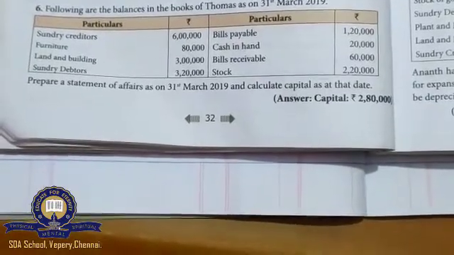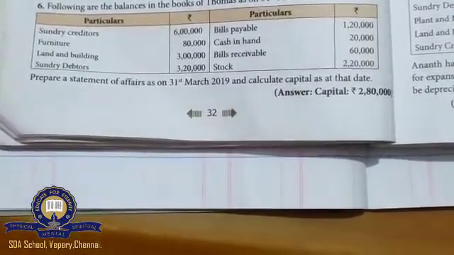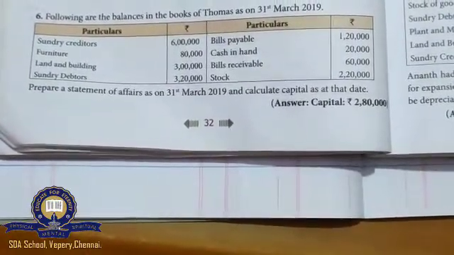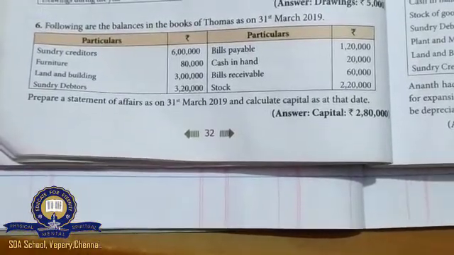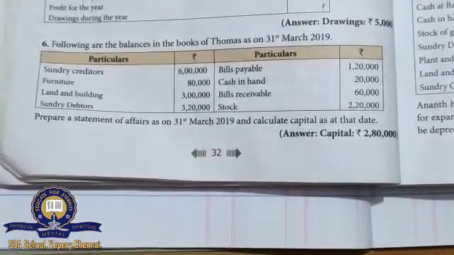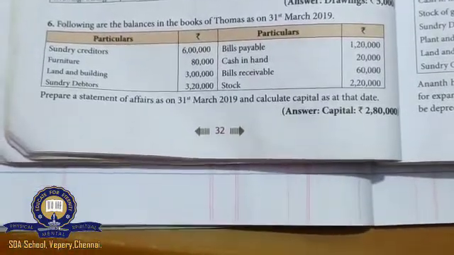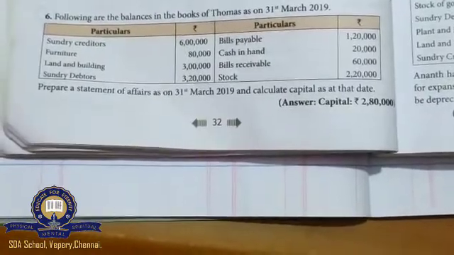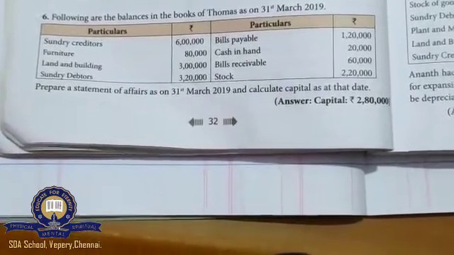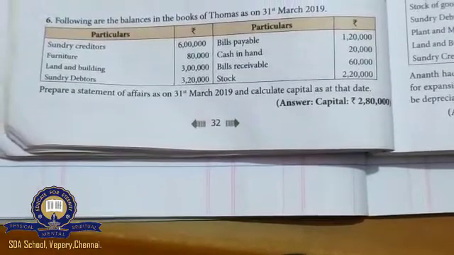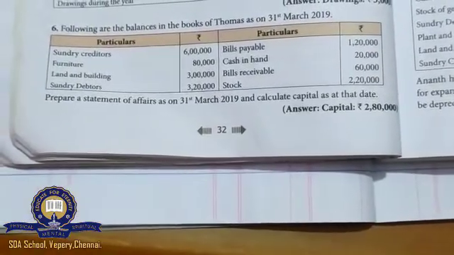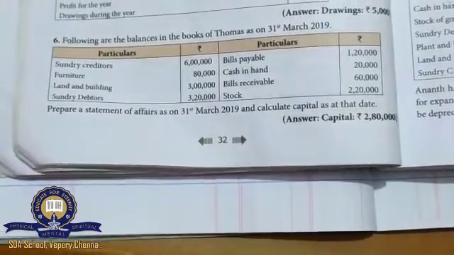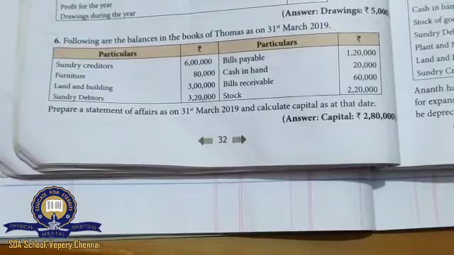Now take page number 32, sixth sum. Following are the balance in the books of Thomas as on 31st March 2019. Sundry creditors 6 lakh, furniture 80,000, land and building 3 lakh, sundry debtors 3 lakh 20,000, bills payable 1 lakh 20,000, cash in hand 20,000, bills receivable 60,000, stock 2 lakh 20,000. So prepare a statement of affairs as on 31st March 2019 and calculate capital as at that date.